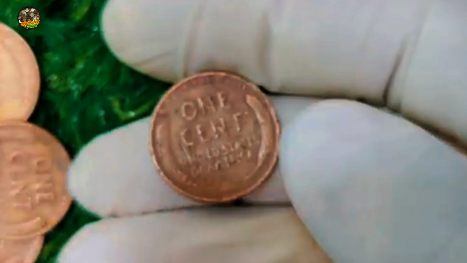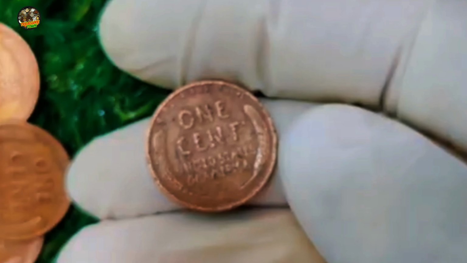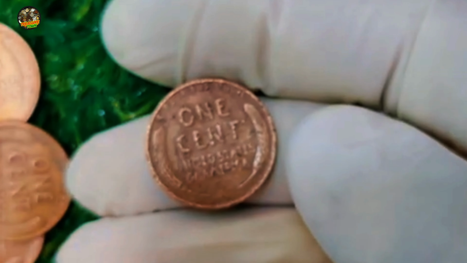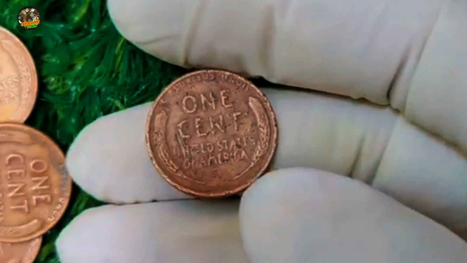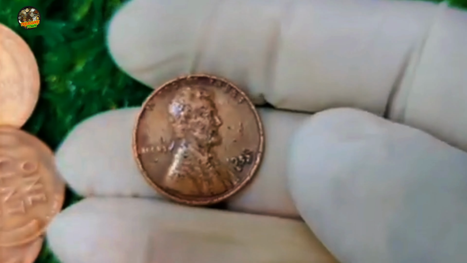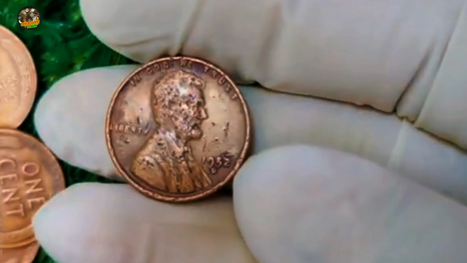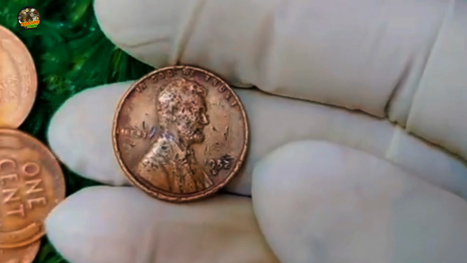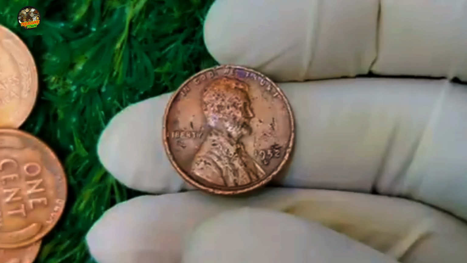Any malfunction, misalignment, damaged die, or human error during these steps could result in a mint error. While most flawed coins were caught and destroyed, some escaped into circulation, where they later became prized collectibles. On the fourth step we have rim errors on the 1952 D Wheat Penny.